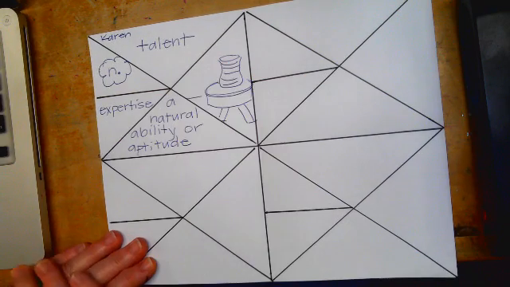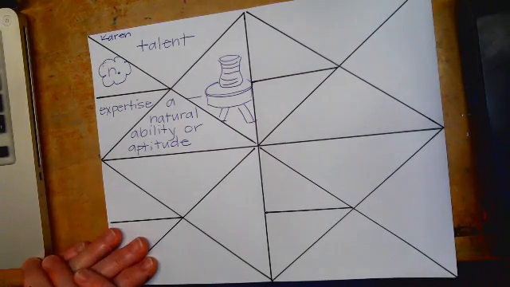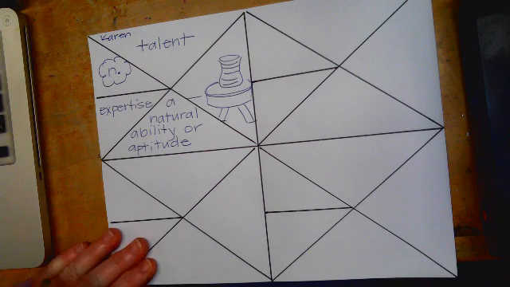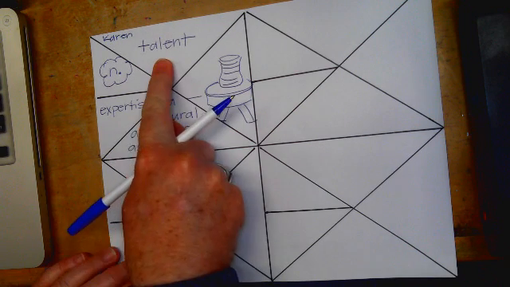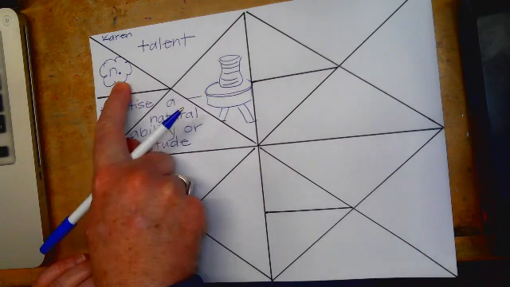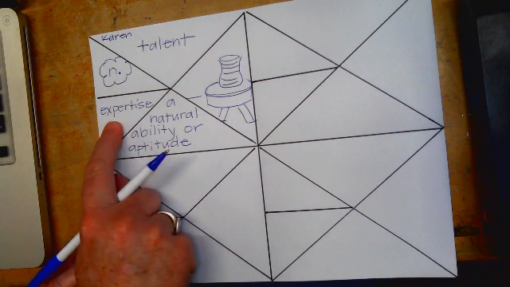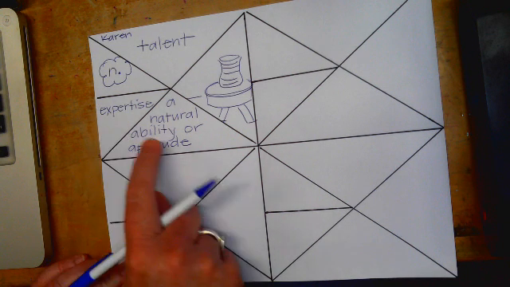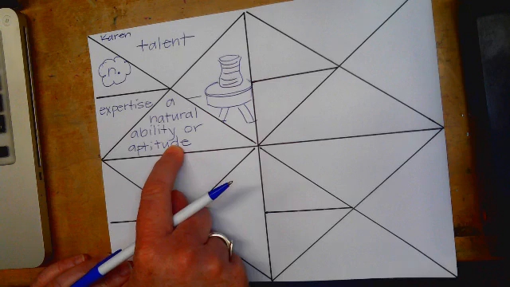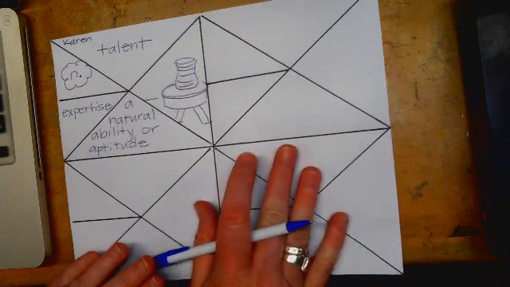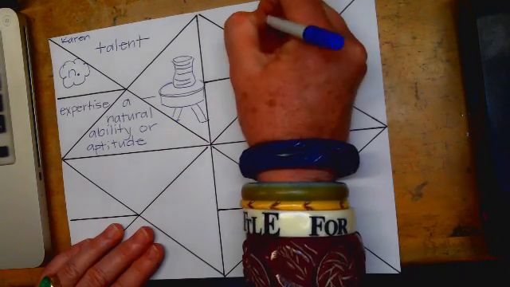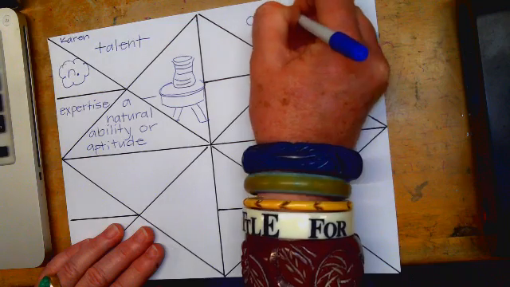A picture is going to go over in this portion of the vocabulary diamond. All right, so we have our word. Our vocabulary word goes up here. We have our part of speech, noun, verb, adjective, adverb. We have a synonym, or a word that is similar, and then we have our definition goes down here.